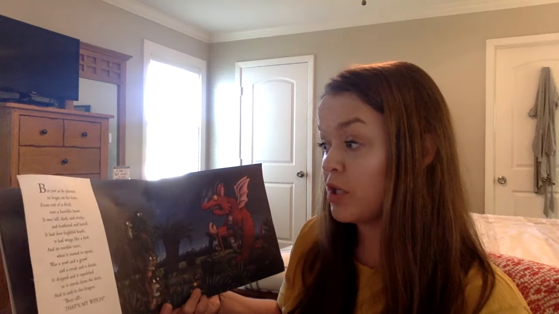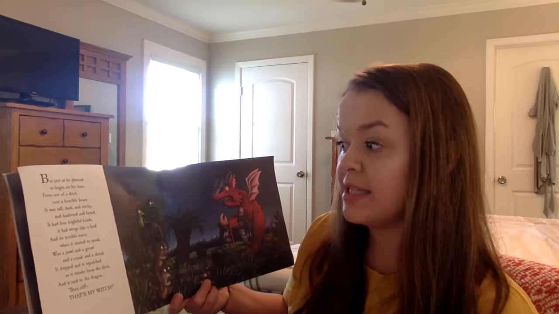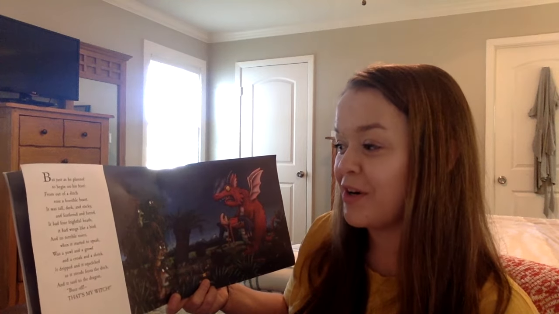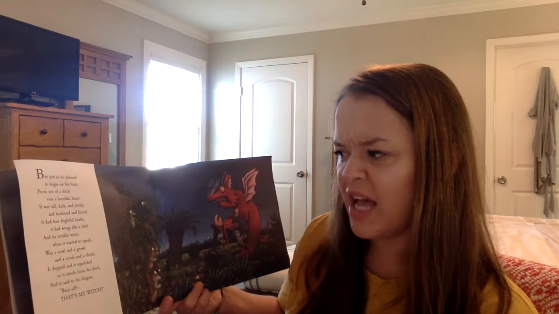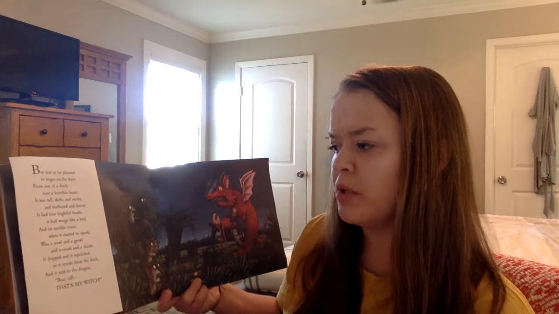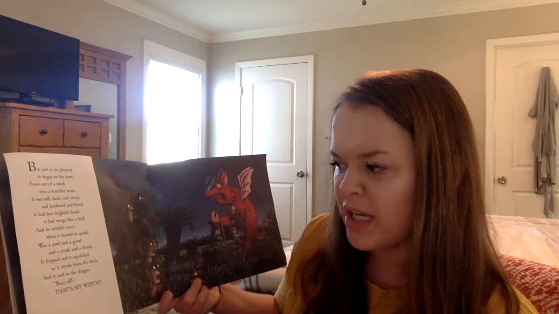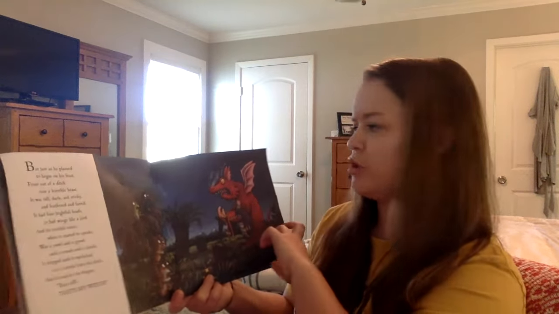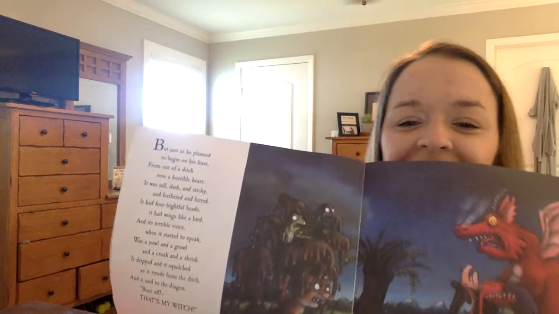It was tall, dark, and sticky, and feathered and furred. It had four frightful heads, and it had wings like a bird. And its terrible voice, when it shrieked to speak, was a yowl and a growl and a croak and a shriek. It dripped and it squealed, as it strode from the ditch, and it said to the dragon, Buzz off, that's my witch. You see?